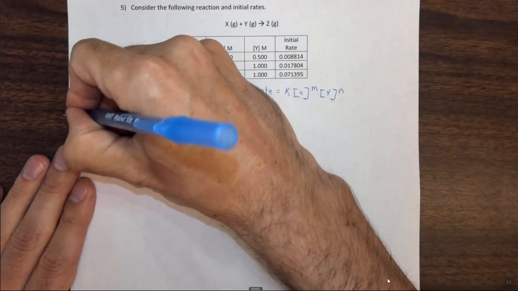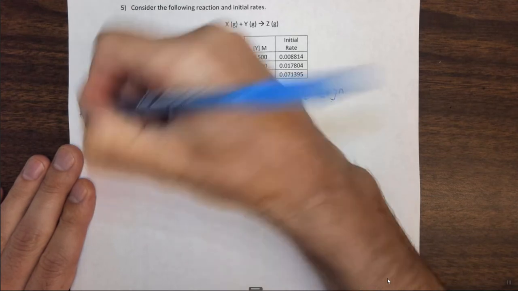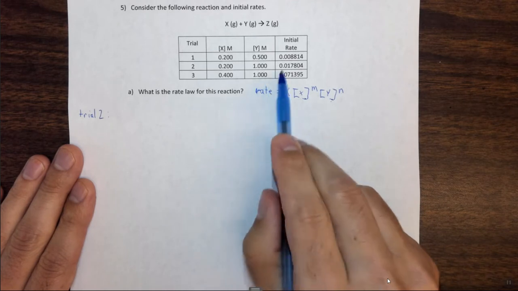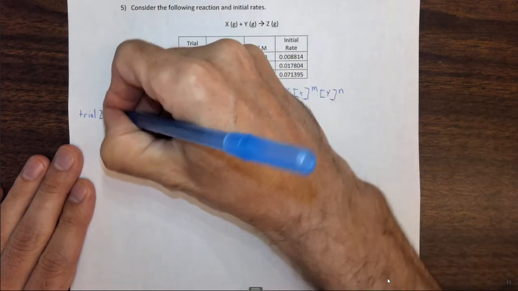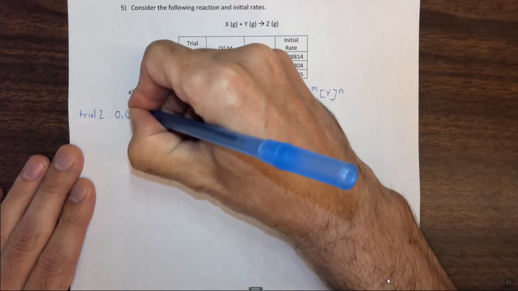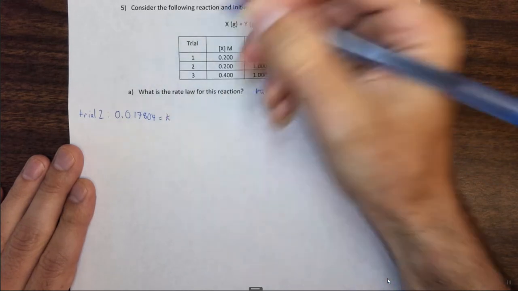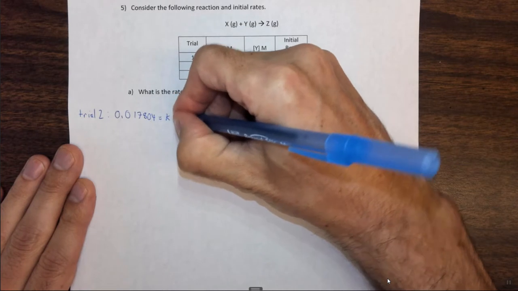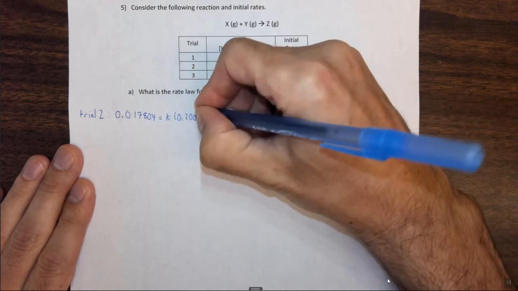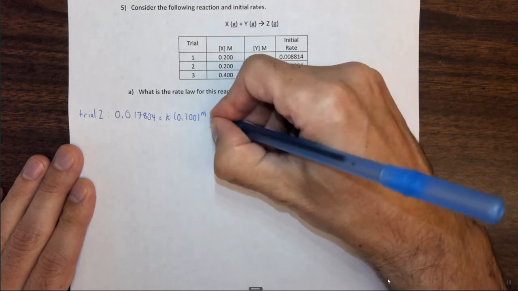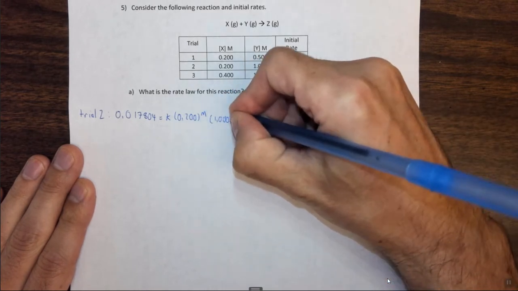So if we go to trial 2 and just plug in, the rate is known. It's given here. 0.017804 equals K, concentration of X is known, 0.200 to the M, and concentration of Y is known, 1.000 to the N.